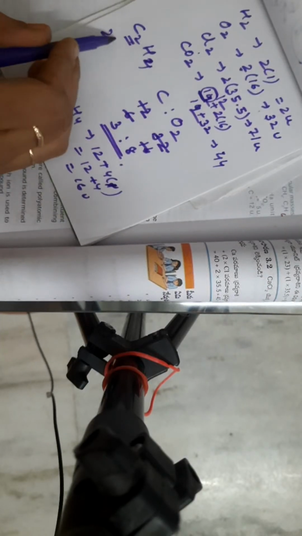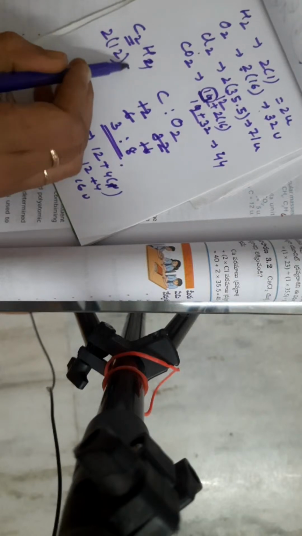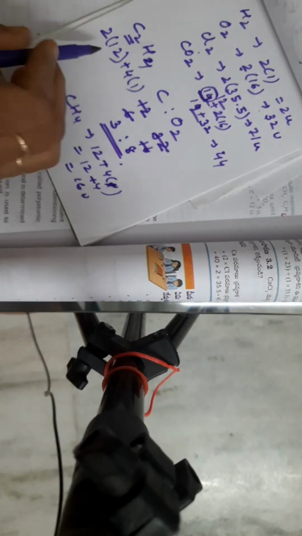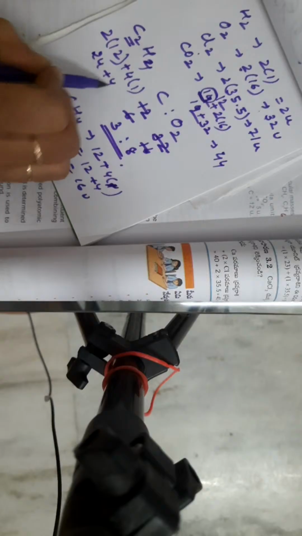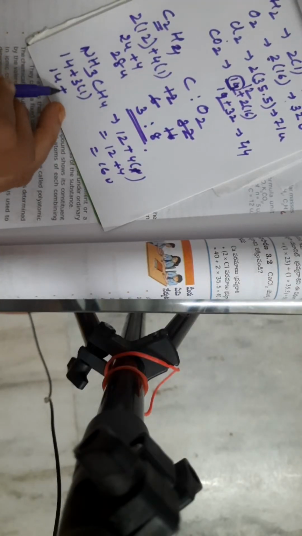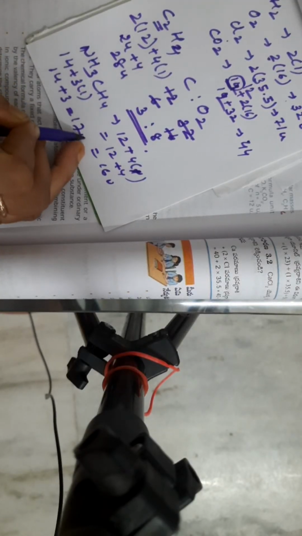C2H4. Now here 2 carbons are there. So 2 carbons at 12, and 4 hydrogens at 1. So it's 24 plus 4, 28u. Now one more example, NH3. Nitrogen is 14, 3 hydrogens at 1. So it's 14 plus 3, 17u. Okay, hope you understood.